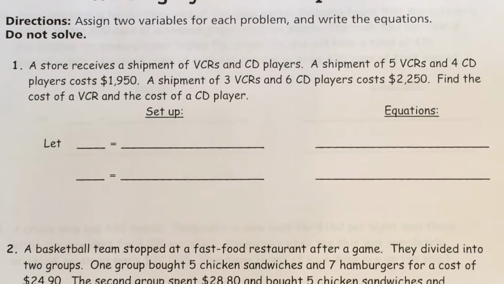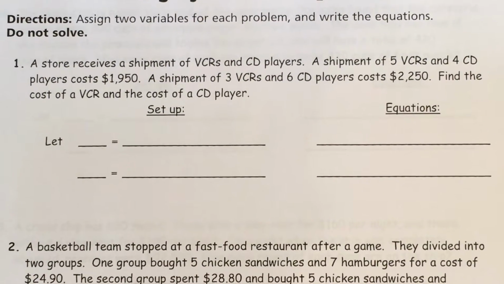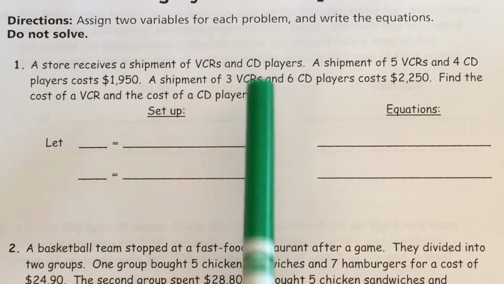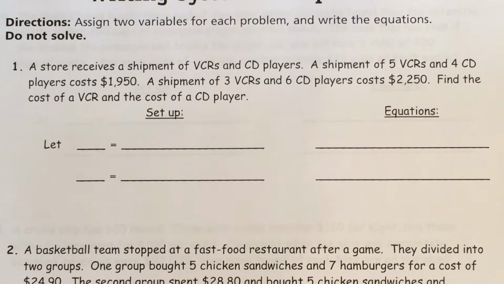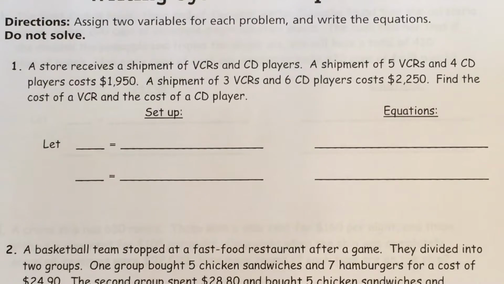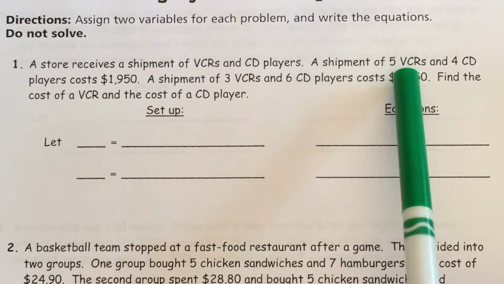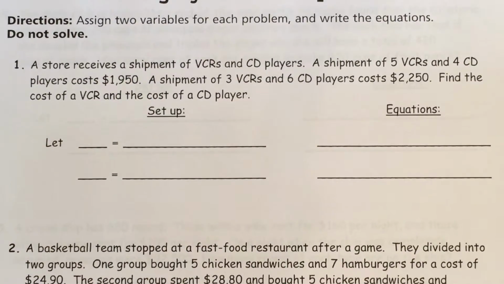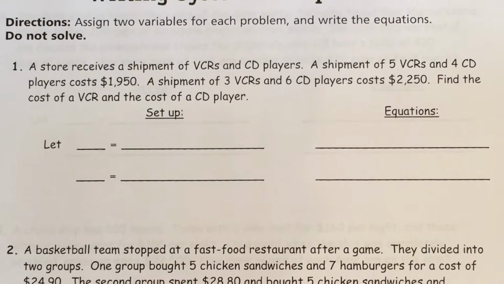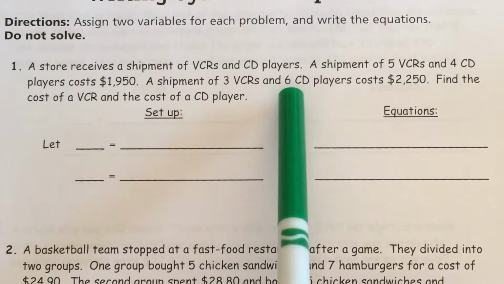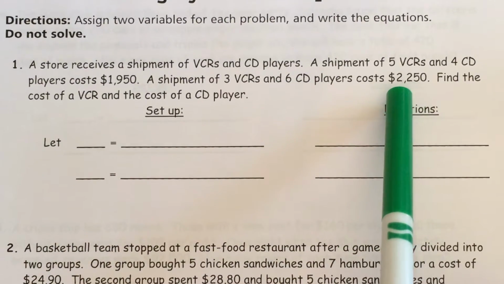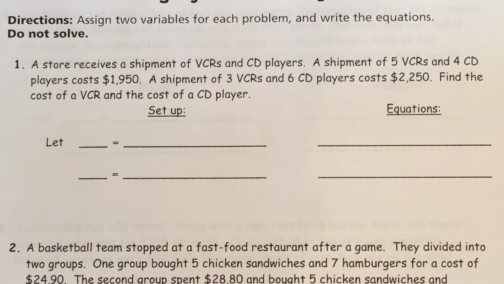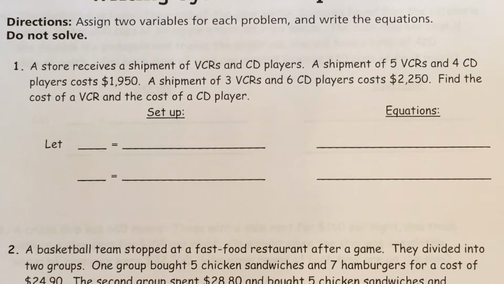So let's look at exercise 1. It says a store receives a shipment of VCRs and CD players. Do people still even use those? Anyways, whatever. A shipment of 5 VCRs and 4 CD players costs $1,950. A shipment of 3 VCRs and 6 CD players costs $2,250. We could find the cost of those things, but we're not going to solve today. We're just not.